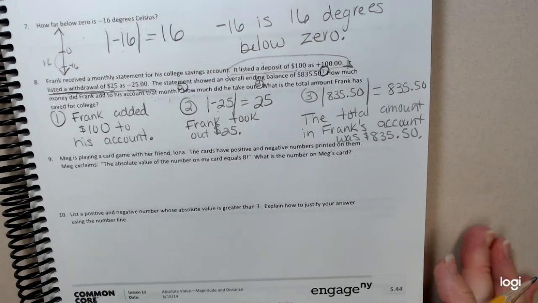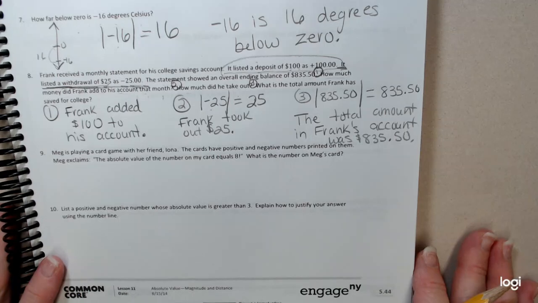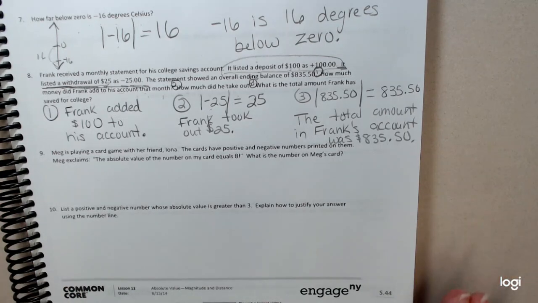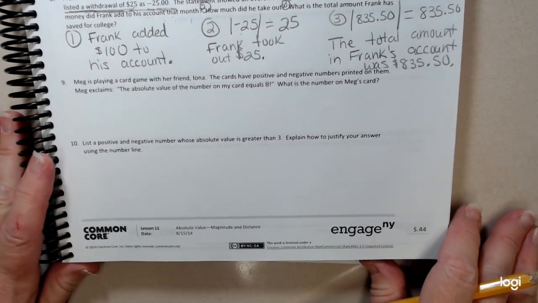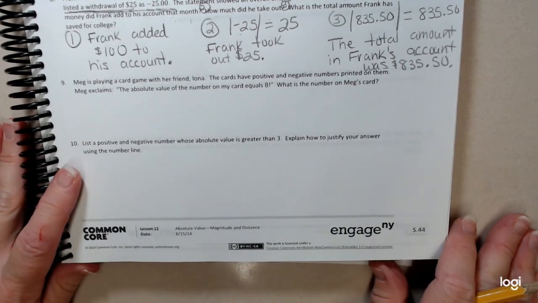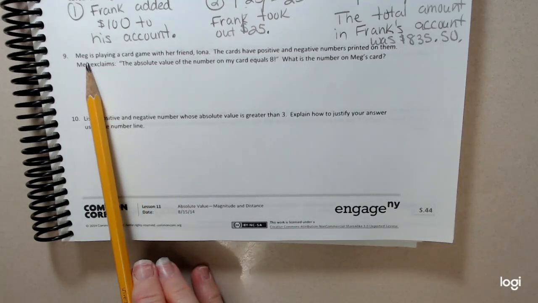All right, so I put the total amount in Frank's account was $835.50. Okay, so hopefully you're starting to understand absolute value. Absolute value is kind of fun because it's always positive. It is never negative. And absolute value tells me how far a number is away from 0 on the number line. Let's look at number 9.